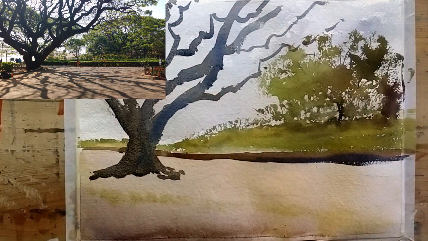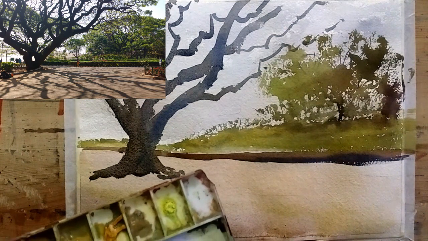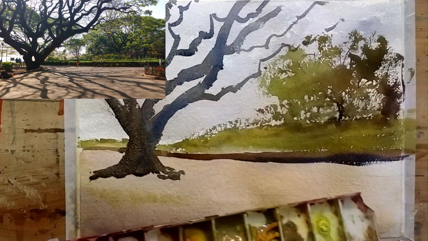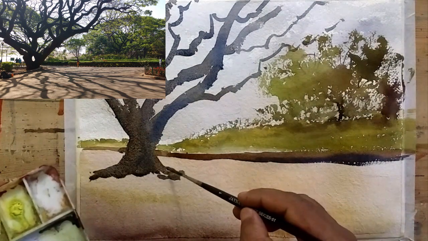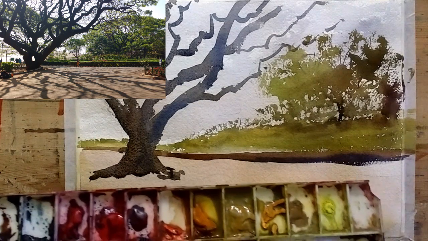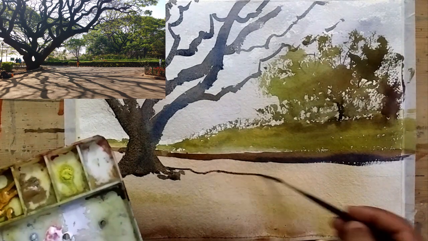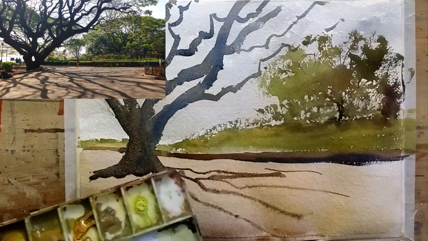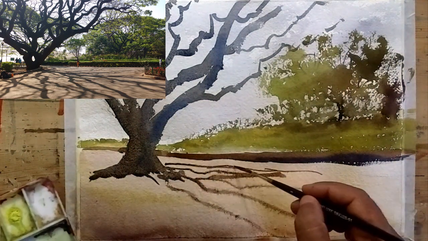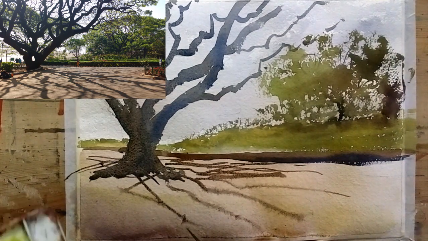Now we will define the shadows. I'm not going to define the exact shadows here.